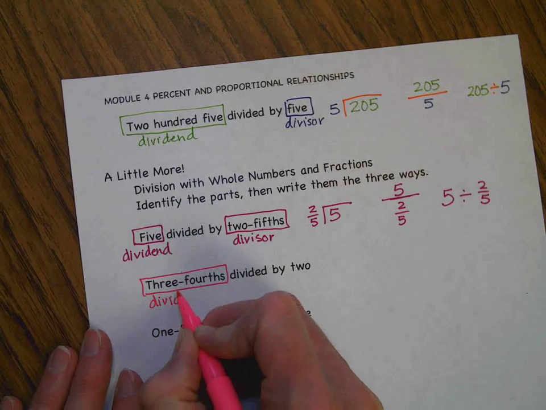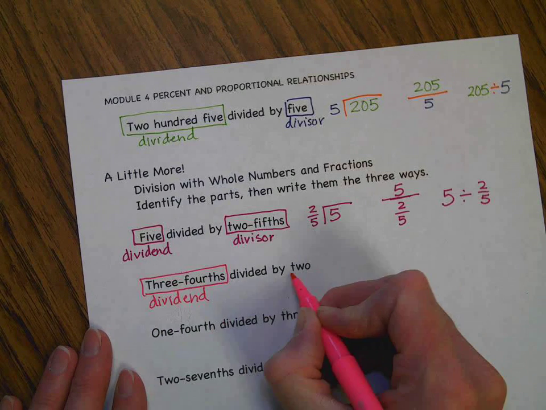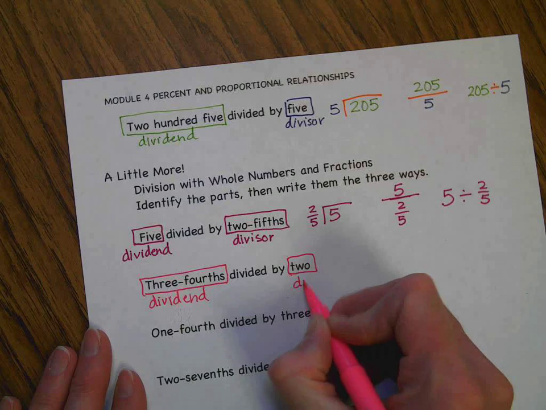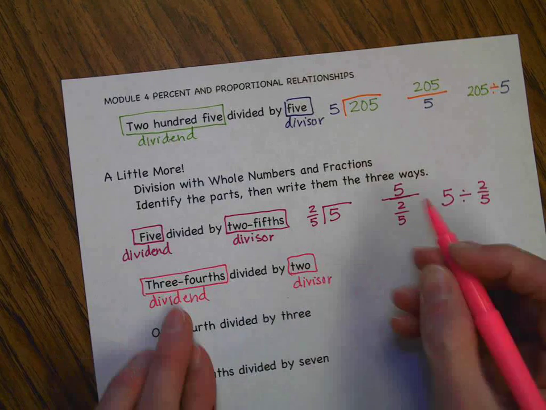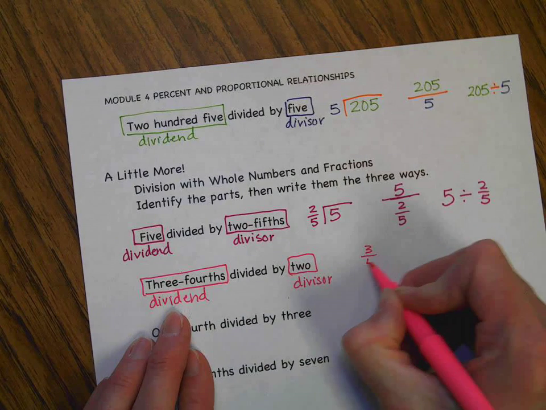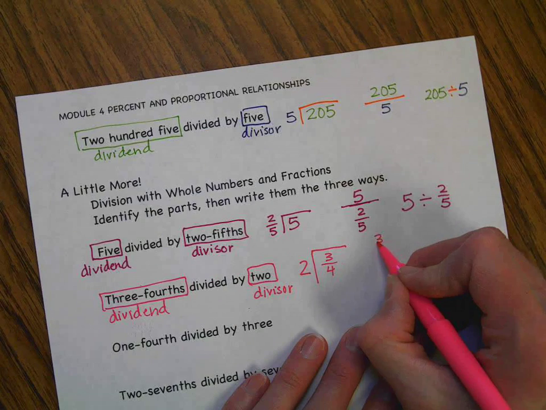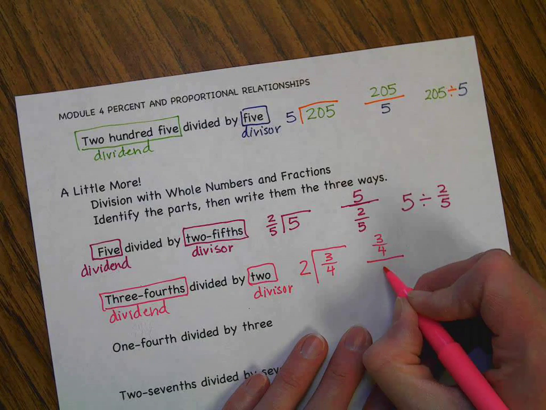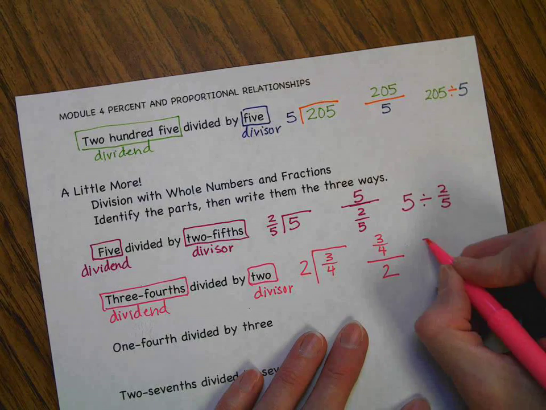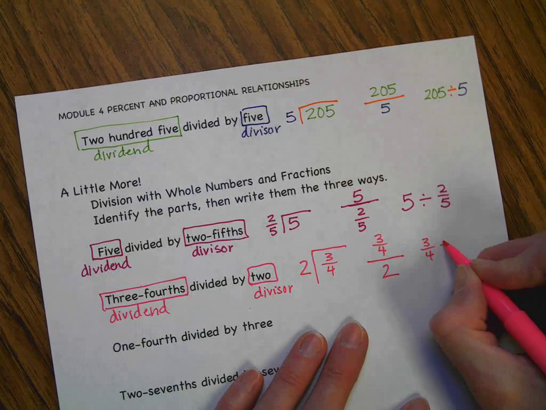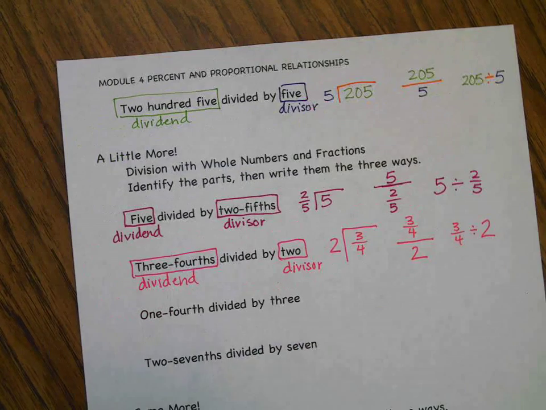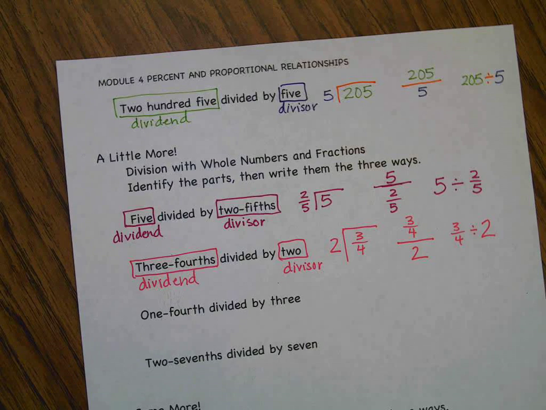Okay, so 3/4 this time is the dividend, and 2 is the divisor. So I have 3/4 divided by 2, 3/4 divided by 2, and 3/4 divided by 2. Okay, so those are the 3 ways to write it.